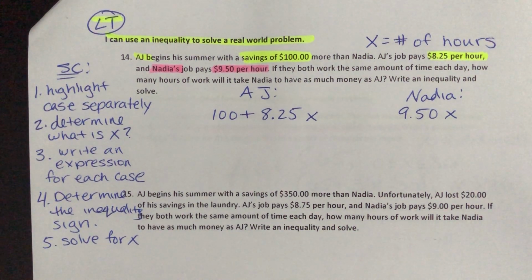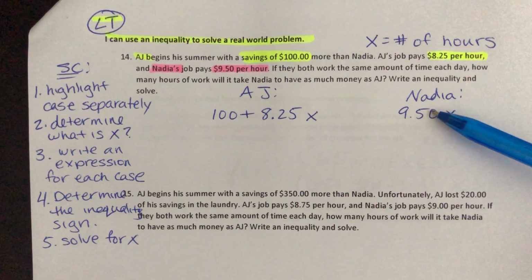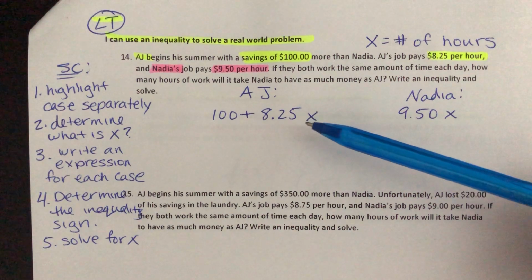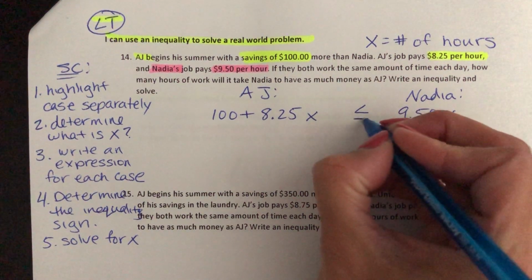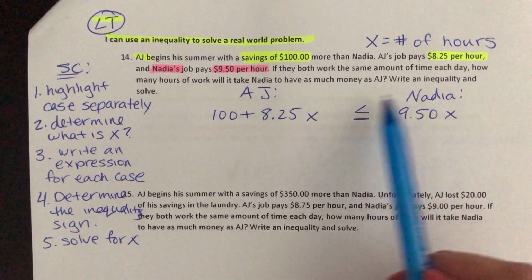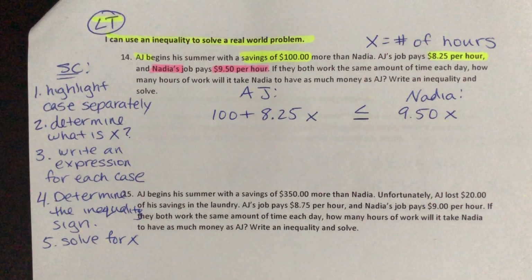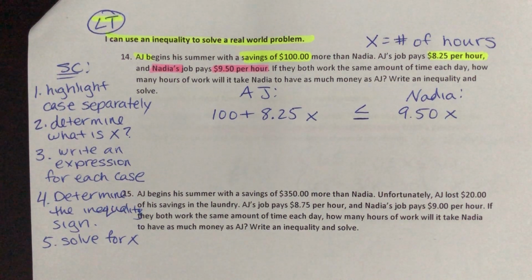We want to know how many hours it's going to take for Nadia to have as much money or more money than AJ. So Nadia needs more money or the same amount. So that's that sign there showing that Nadia wants more money. And then we'll just solve the problem here.